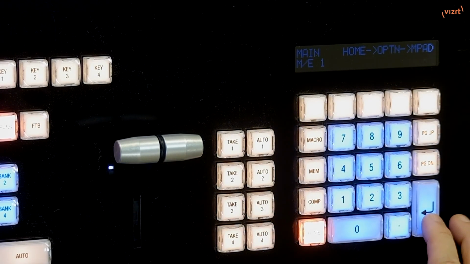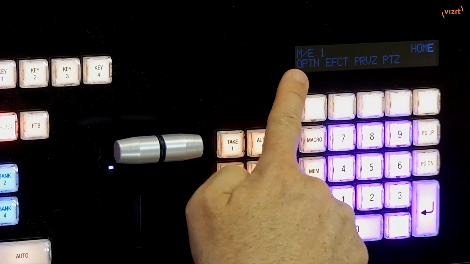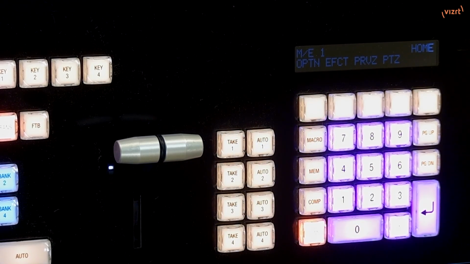Make sure you press enter. And when you do that, you'll see that has now changed the color on the NumPad to let you know that these two are no longer assigned to each other, and also that there is on the LCD screen that also says ME1. So now what I can do from here, I can then use the comp controls that are on my Flex Dual to then access my different shots.